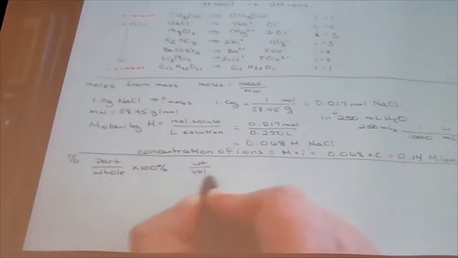If you have rubbing alcohol, that usually is a mixture of water and isopropyl alcohol, and they'll say it's 70% or it's 90%. And that's just what volume of that is isopropyl alcohol compared to the total volume. You will also see things like a weight per volume percent.